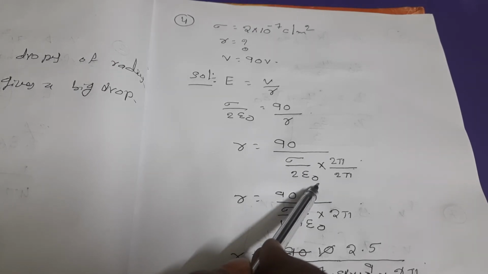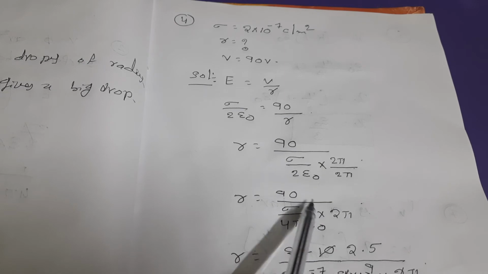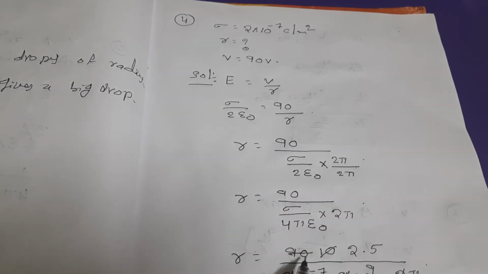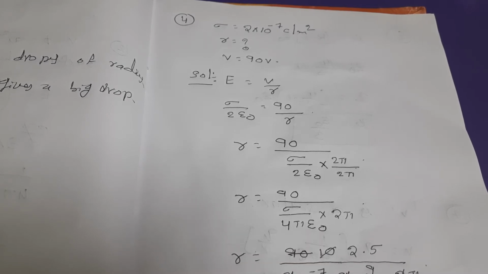But we should express that answer in terms of pi, no? Multiplying and dividing with 2 pi. Then 90 by sigma by 4 pi epsilon naught into 2 pi. But instead of 1 by 4 pi epsilon naught, you know that 9 into 10 to the power of 9. And this is the sigma value, 2 into 10 power minus 7. Don't confuse here.